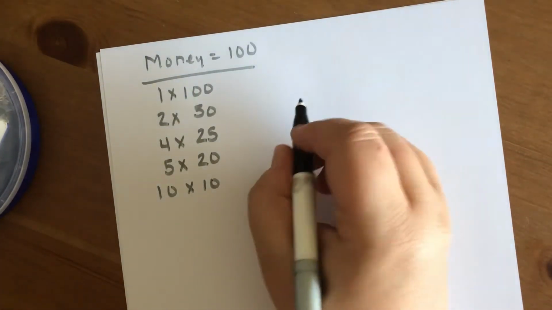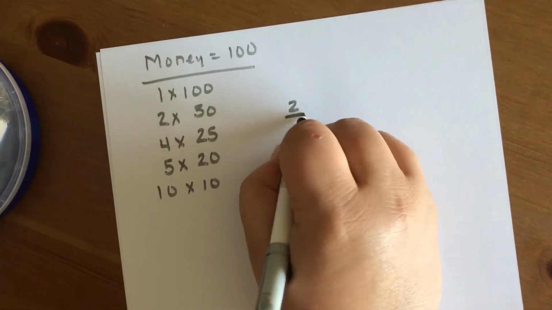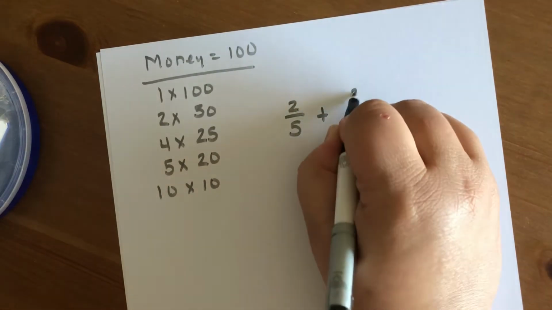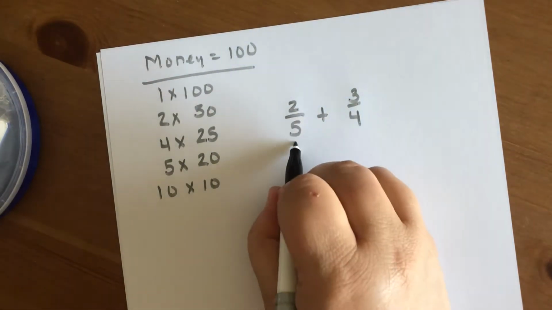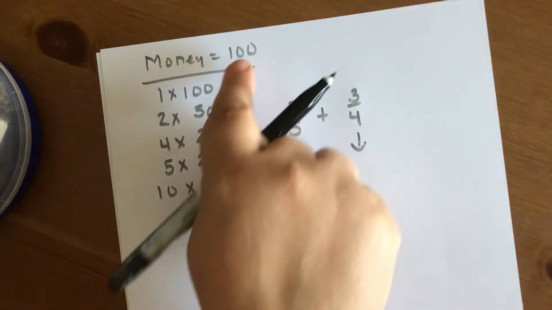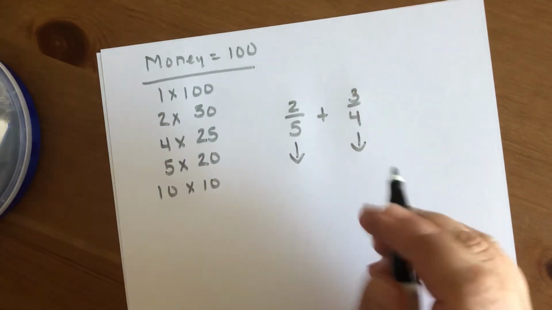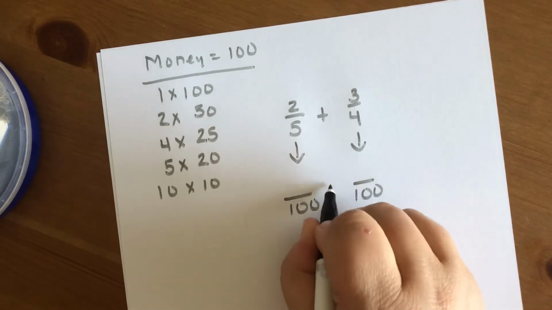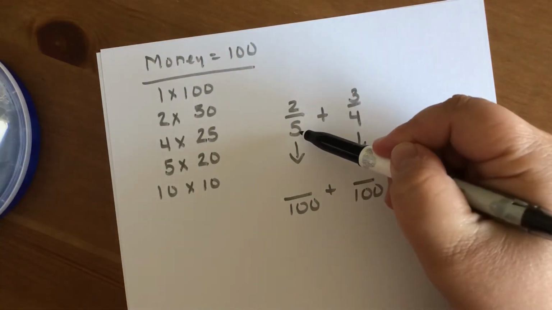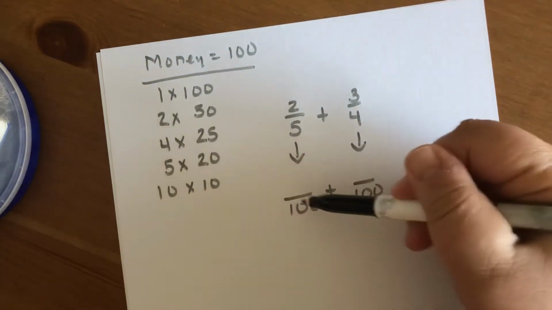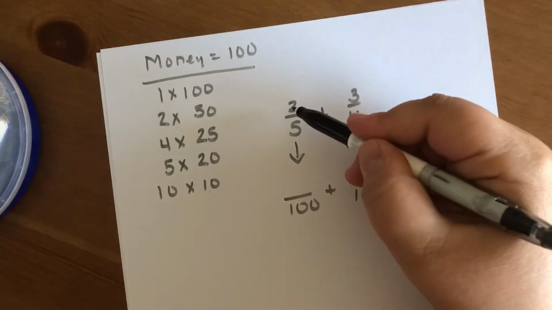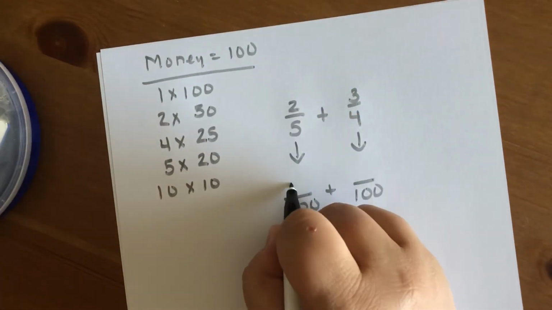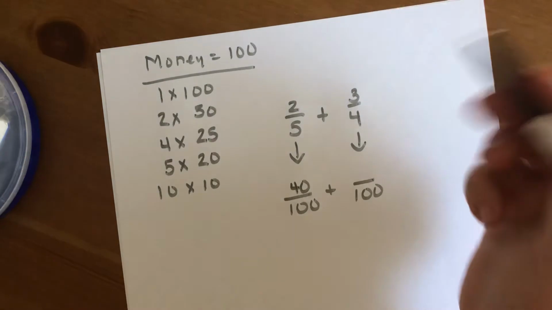So for example, let's say we had 2/5 plus 3/4. And because we know we can turn them both into money, our new denominator is going to be 100. So I say, okay, 5 times 20 is what gives me 100. So now I'm going to say 2 times 20, which is 40.